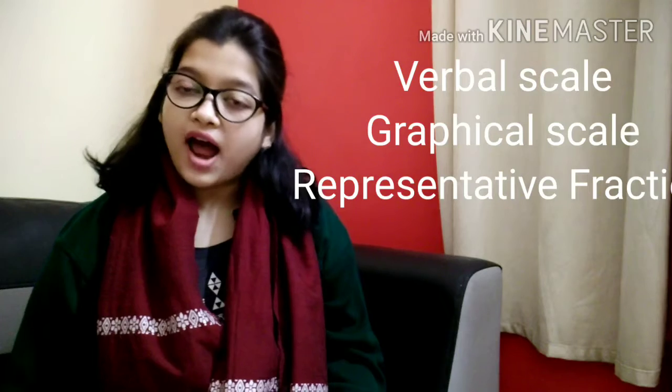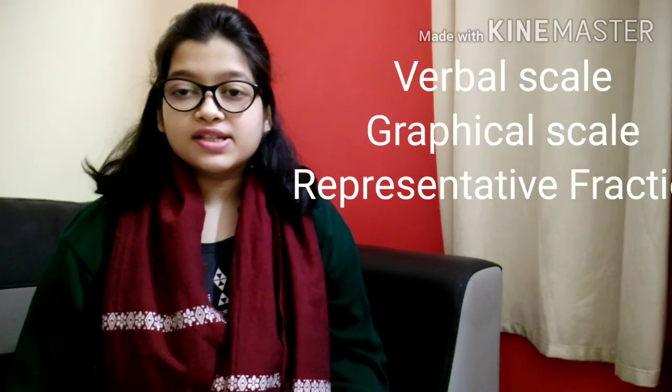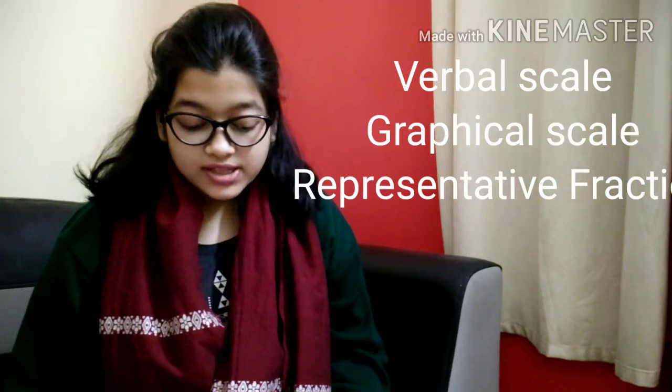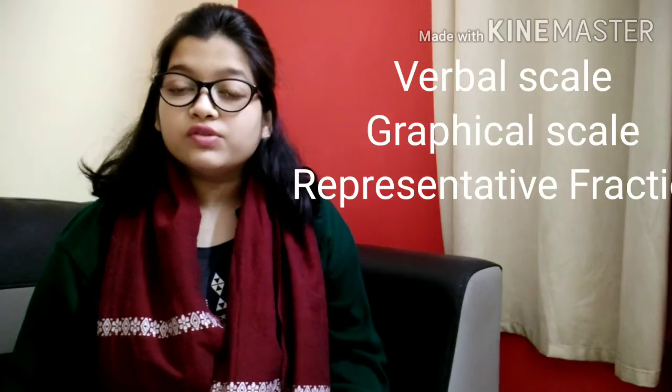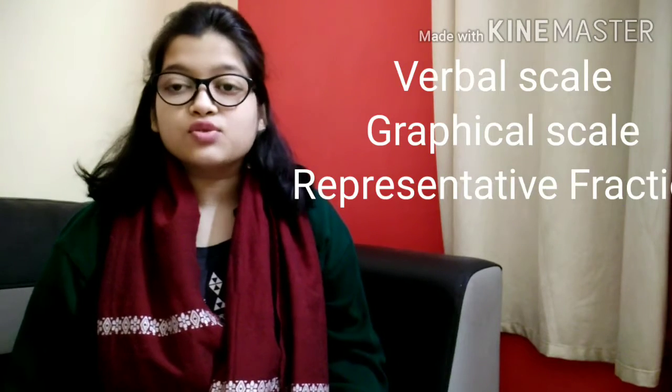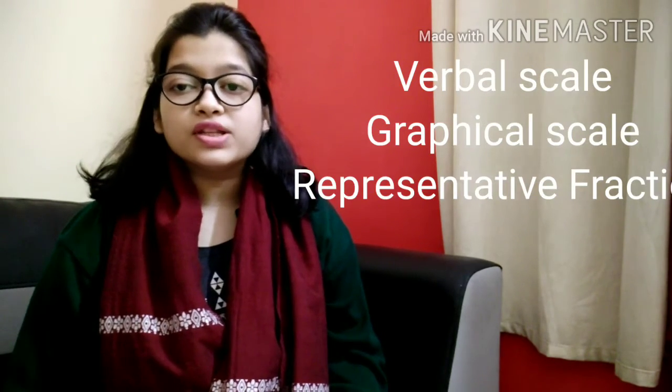Now the scale of a map can be divided into 3 broad categories. So these categories are, first one, statement or verbal scale, then graphical scale, then representative fraction or RF. Okay, first we will see the statement scale or verbal scale. So a statement scale or verbal scale is always stated in words. From the name verbal or statement scale we can tell that it is always shown in words.